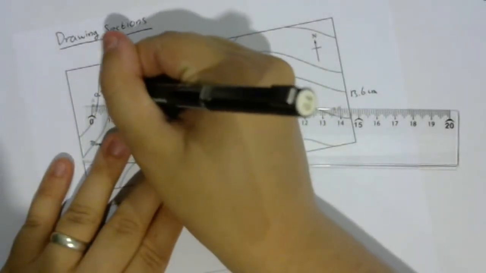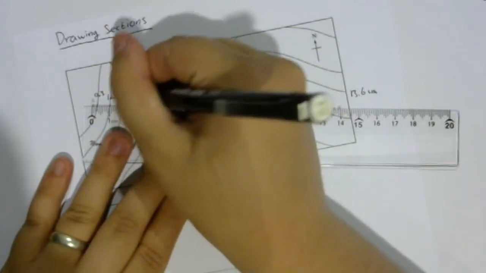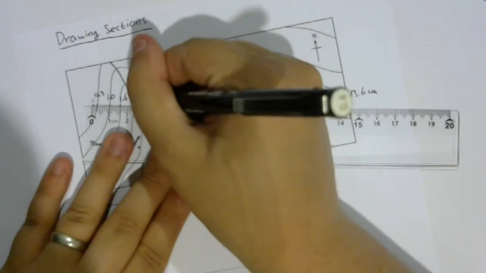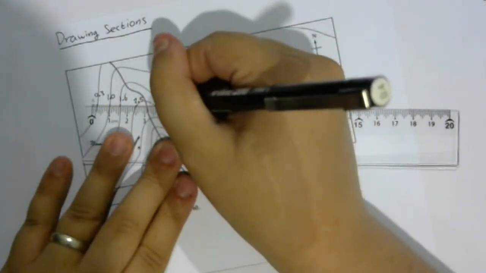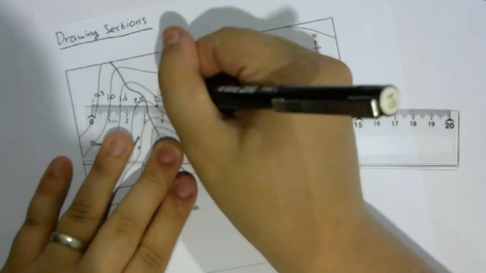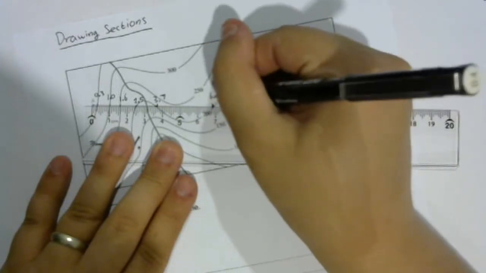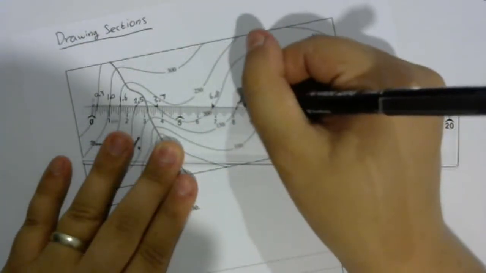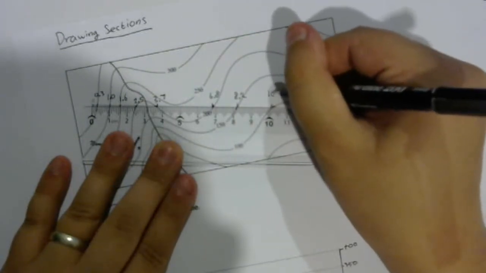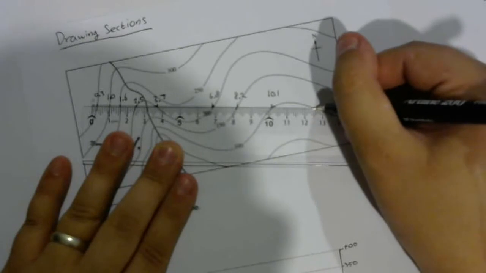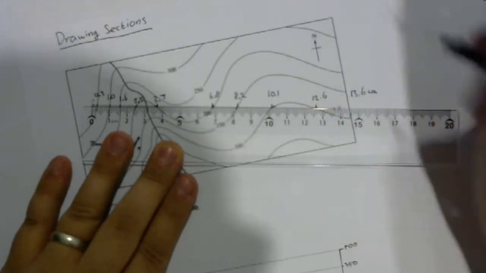So this is 0.3, 1.0 centimeters, 1.6, 2.5. Over here, this one's a bit hard to read. That's where we are. That's 3.7. Coming across to this one, that's 6.8, 8.2, 10.1, let's see, this is where we are, that's 12.6, and then we finish at 13.6.